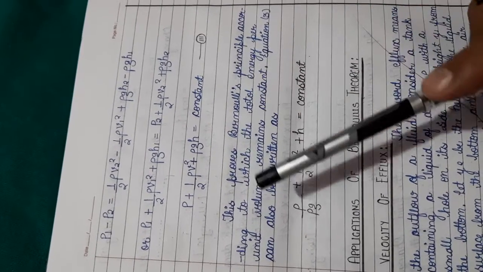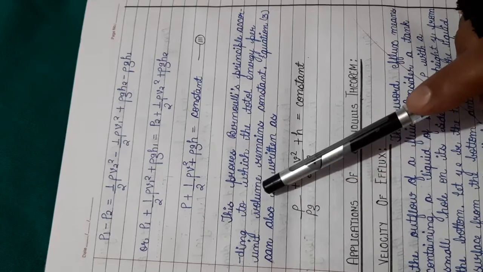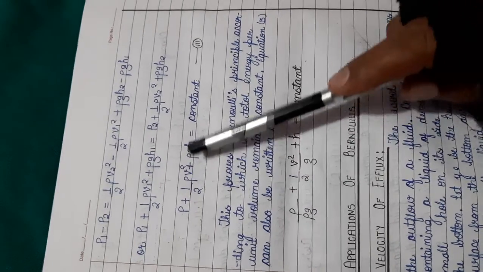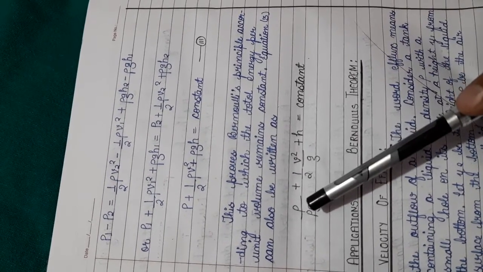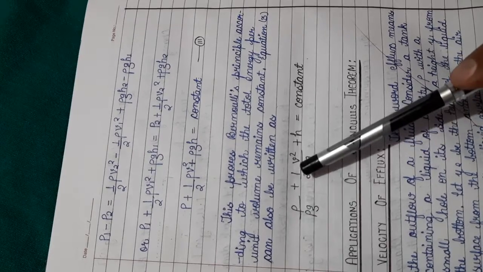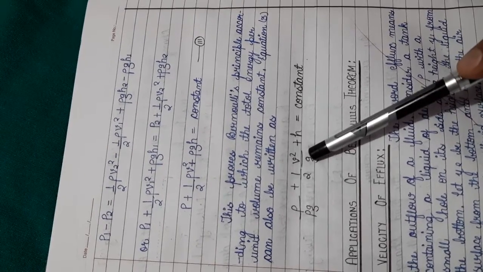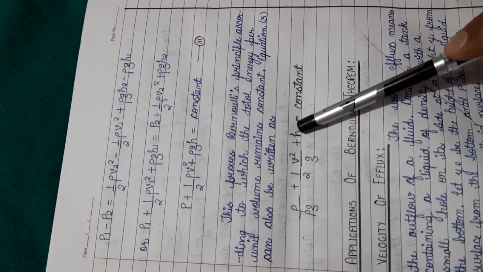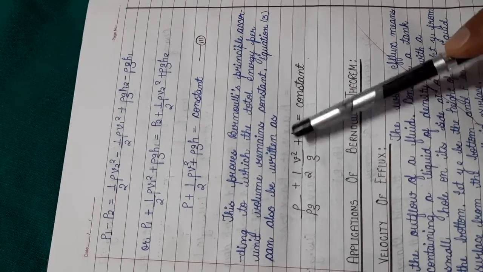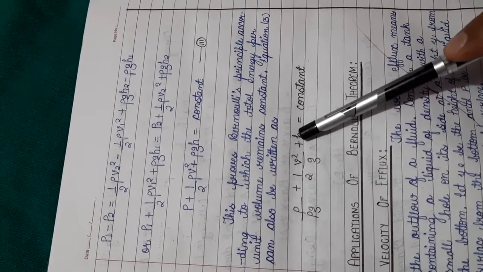But only when the fluid is ideal does this condition follow. So that's why we can say pressure energy per unit weight, kinetic energy per unit weight, and potential energy per unit weight. That is also called pressure head, kinetic head, and potential head, that should remain constant.